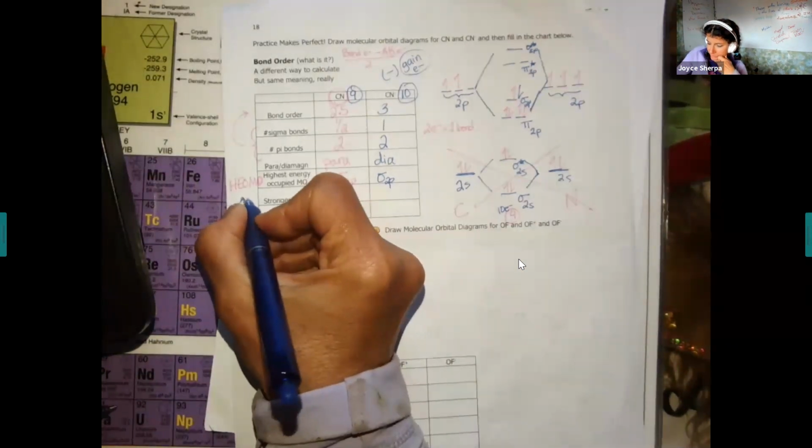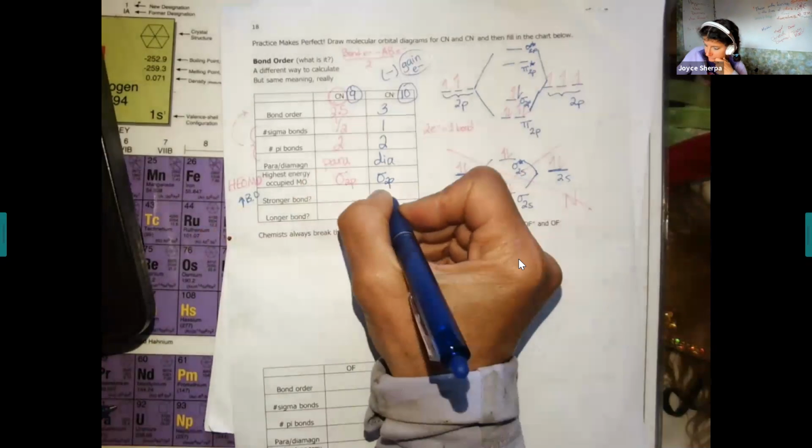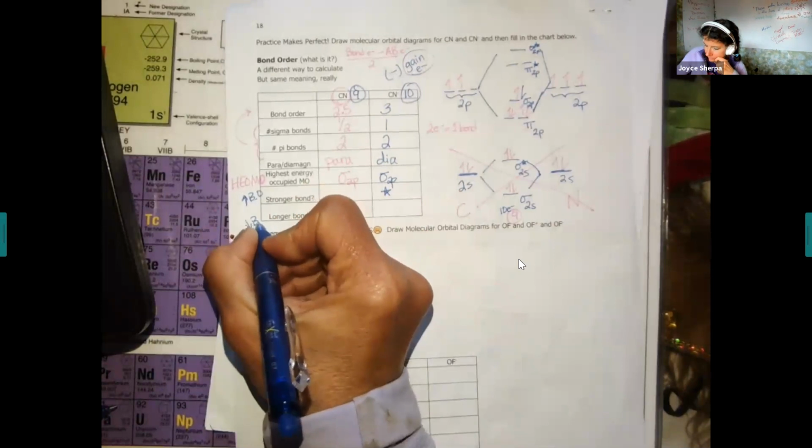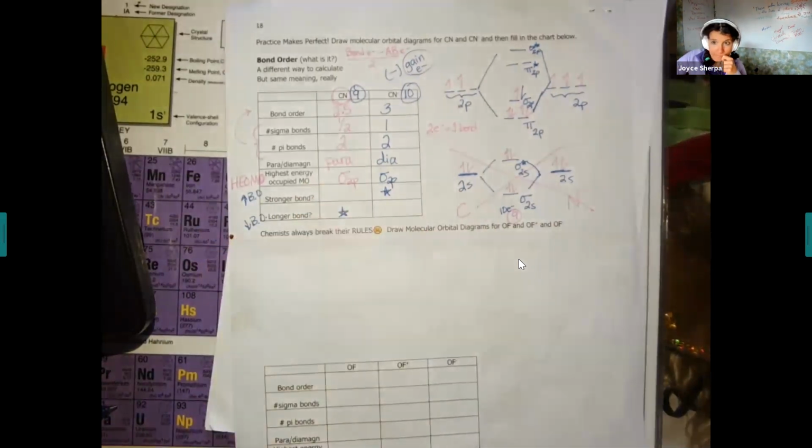Stronger is higher bond order. So the CN negative has 3 bonds. That's always going to win. The longer one is the lower bond order. So you can just put a check or a star. That's fine either way. We're going to do one more and then we'll do this one down here.